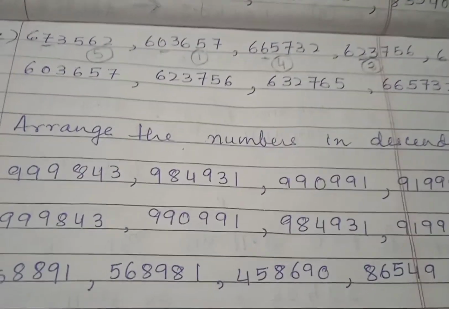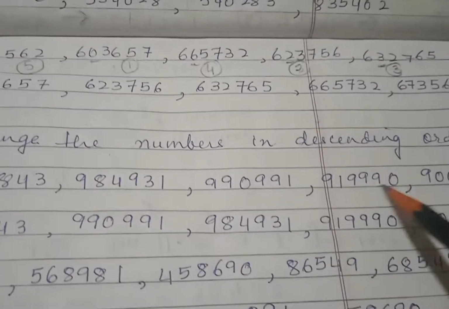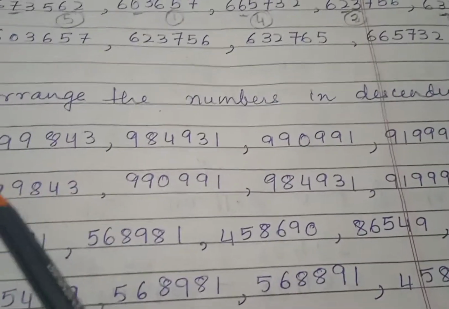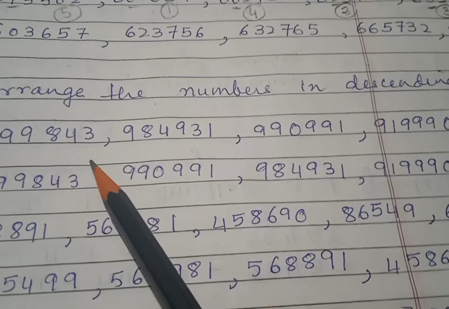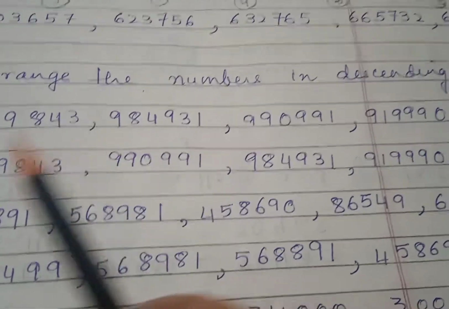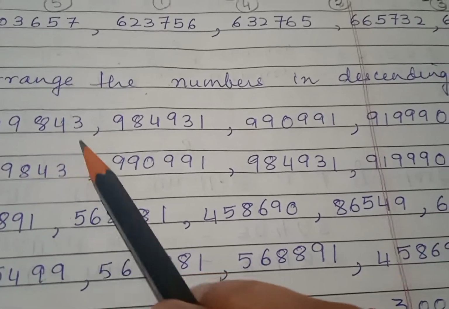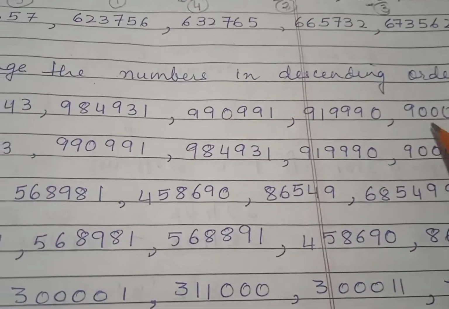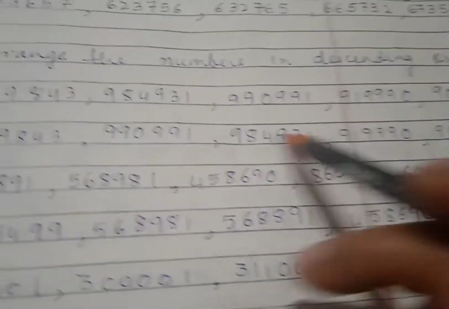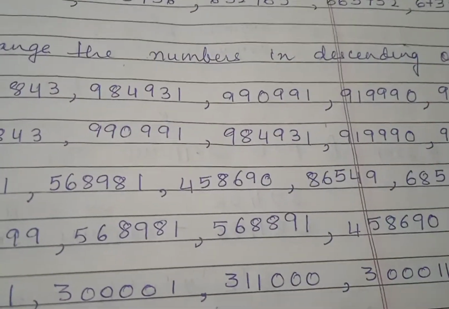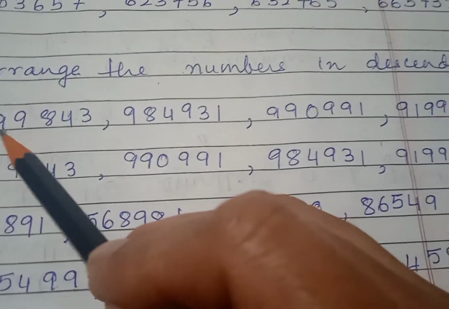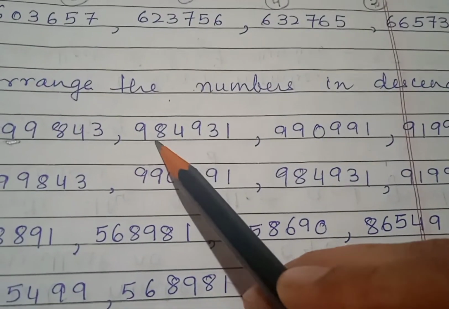We come to question number 10, which says arrange the numbers in descending order. So we've got 999843. Let us count the digits: all are 6-digit numbers, and the first digit of all the numbers is 9. Let's go for the second digit. This is 9. This is 8.